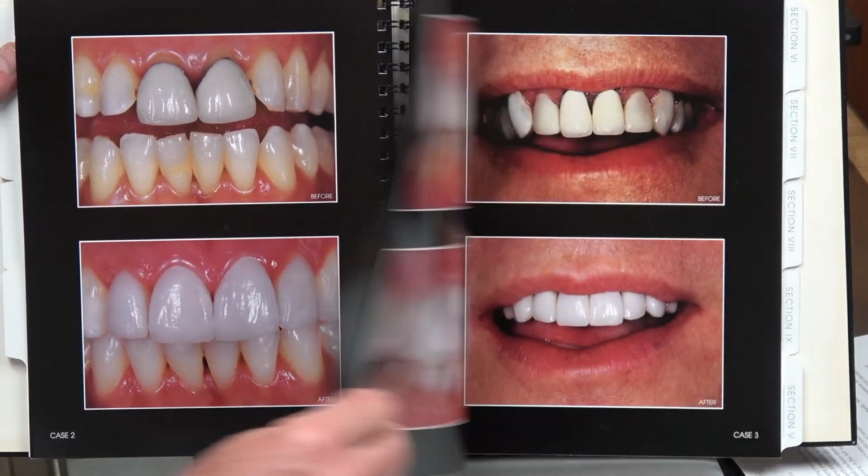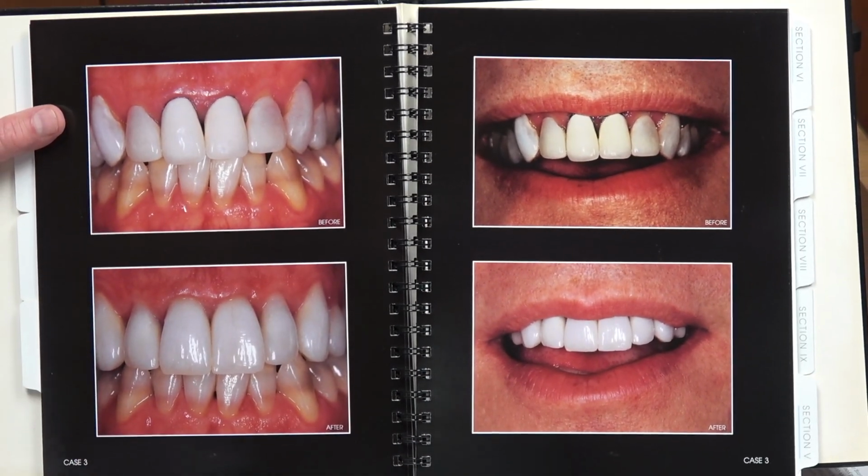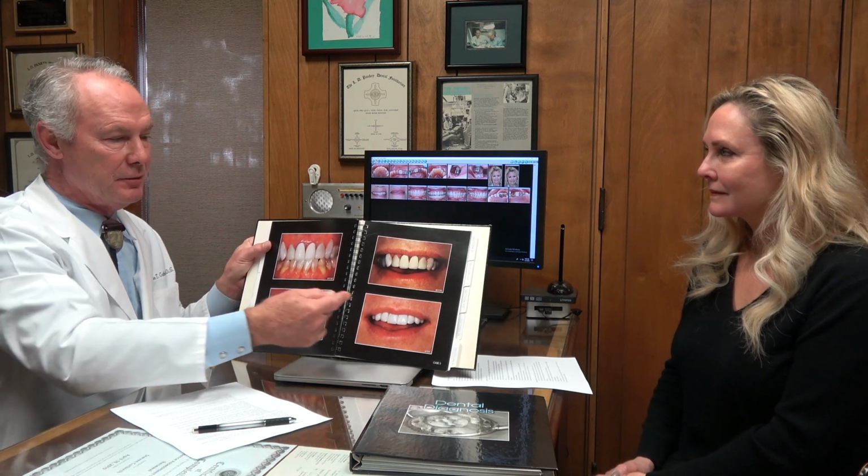When patients see photographs, it's magic. I've always said I think I could do a consultation and not say a word if I had these books and photographs of the patient's teeth, and all I would do is just point to the pictures.